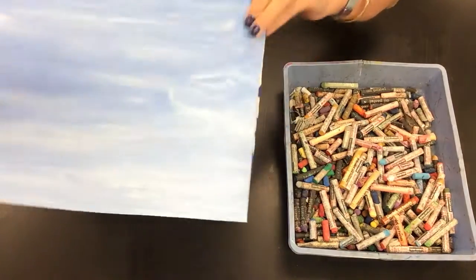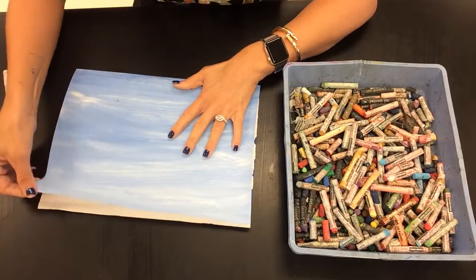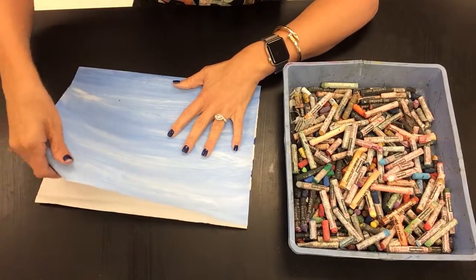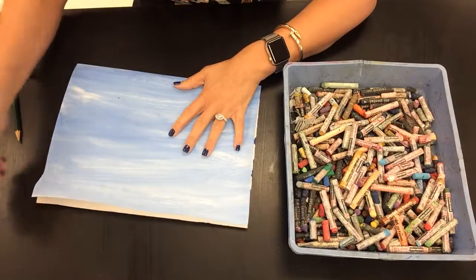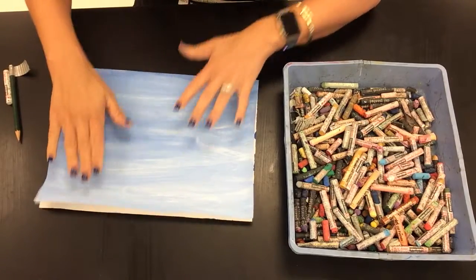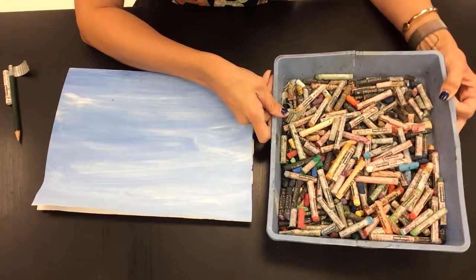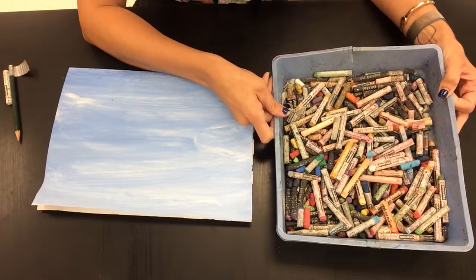I can go ahead and fold it again back on that fold. It might be curling a little bit at the edge, no big deal, right? You can just kind of roll it back under just a little bit, but it'll be fine. And then here are the oil pastels. So you might have to hunt through here a little bit.